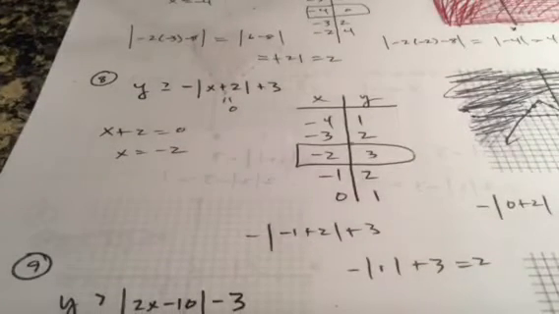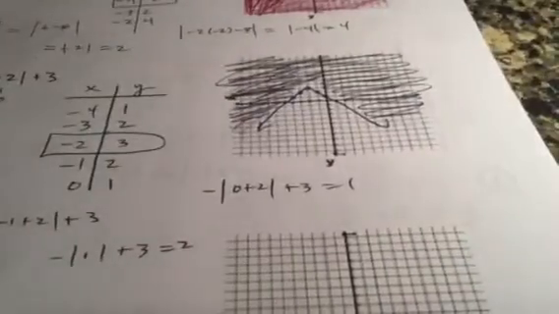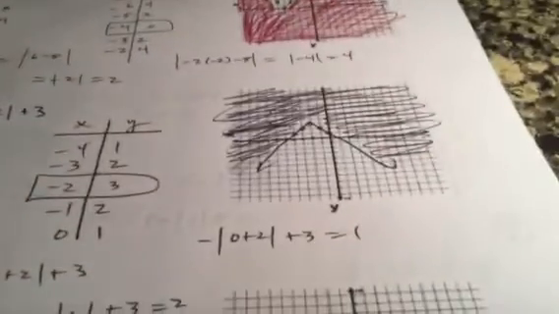Here you're going to have the tip, okay, because it is a negative on the outside of the absolute value. So what's inside the absolute value equal to 0, you get -2 and 3. Go 1 to the left, 1 to the right. 2 left, 2 to the right. Plug -1 in for x. And then plug 0 in for x. You get 2 and 1. That does make the tip.